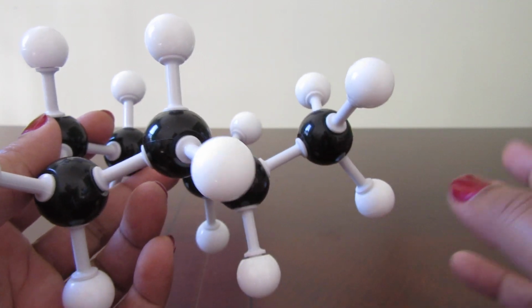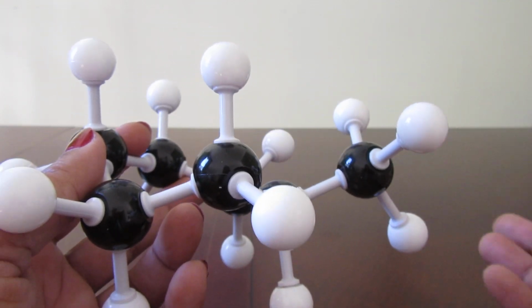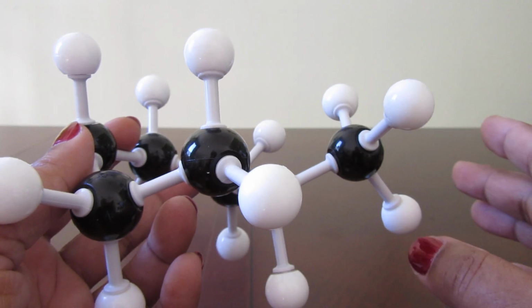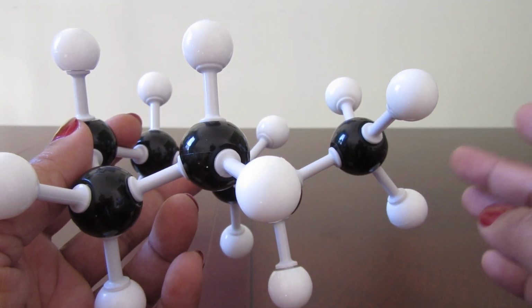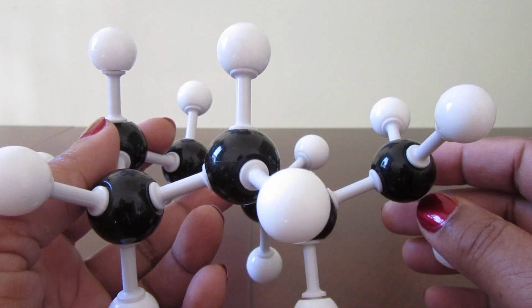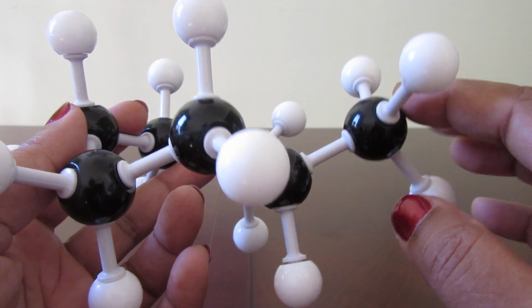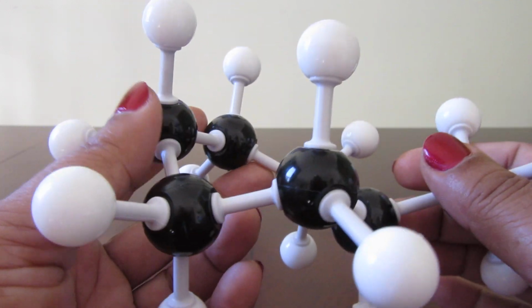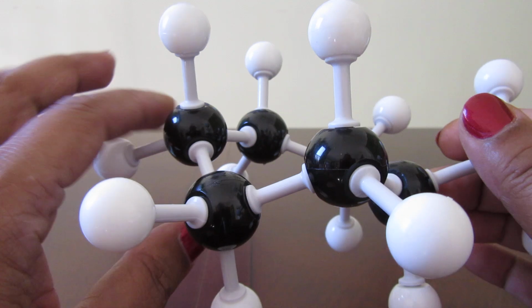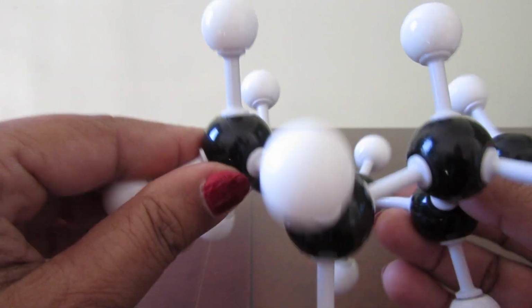As a rule of thumb, you can always say that the more groups you have in the equatorial position, and the bigger the groups in the equatorial position, the more stable the structure is going to be. Because in the equatorial position there is more room for these big groups. That's something you should keep in mind when you're doing these kinds of conformations.